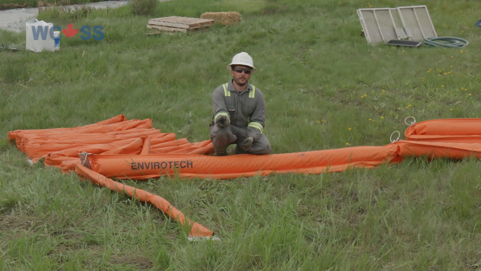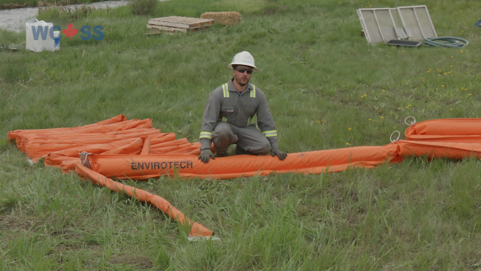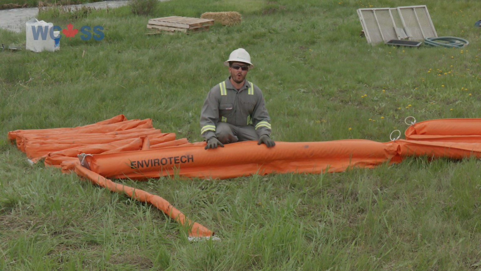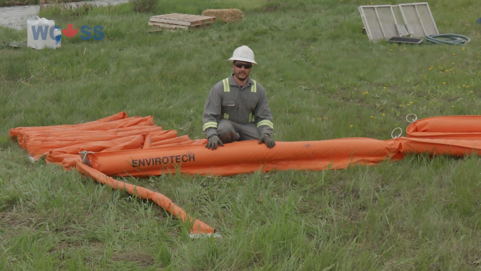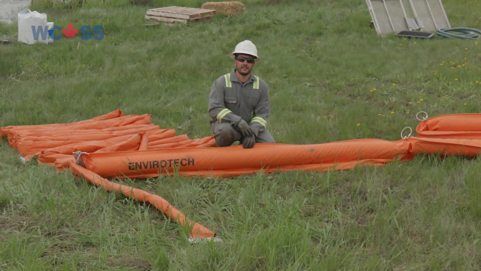The creek boom in front of me is set up with 5-foot folds, whereas our larger river boom here, you can see, is set up with 10-foot folds. The river boom overall is 50 feet in length. The creek boom can vary, but is generally 50 feet in length as well.